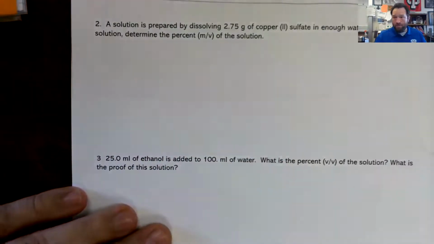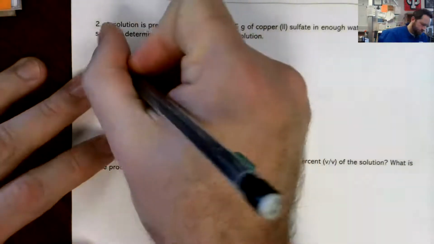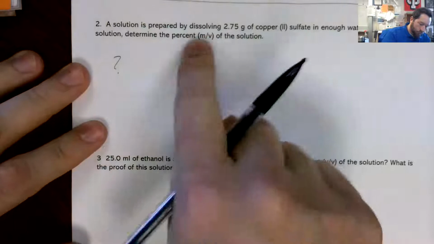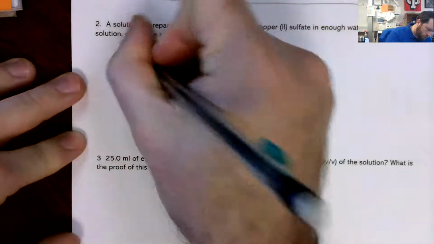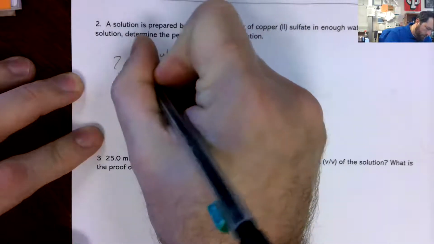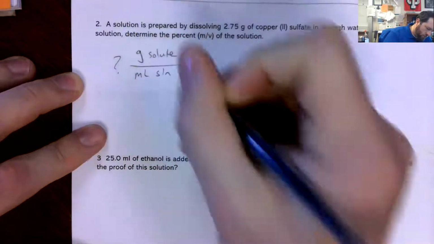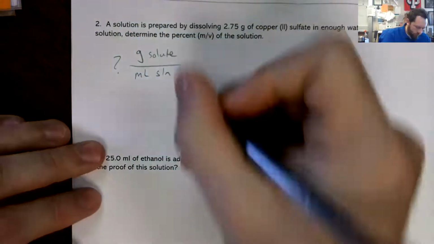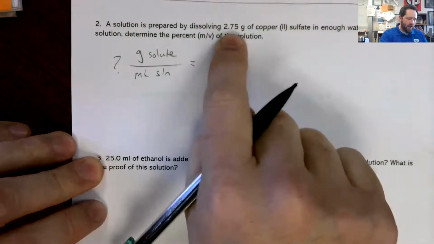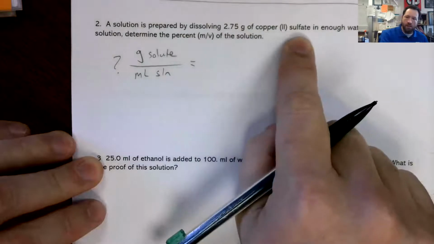All right, so this is the type of problem where I think it really helps to start off with your question mark. What are you looking for? Well, we're looking for mass to volume, so that's grams of solute over milliliters of solution. Cool, so that's what we're looking for. Let's see, what do we have here? We have 2.75 grams of copper II sulfate.